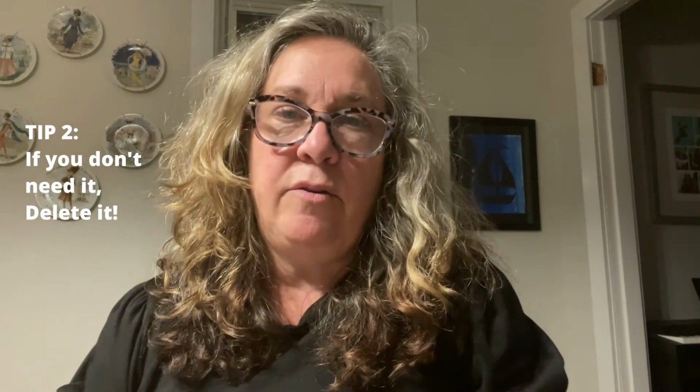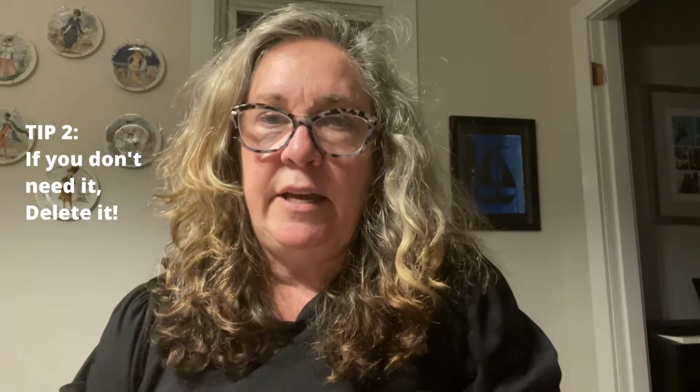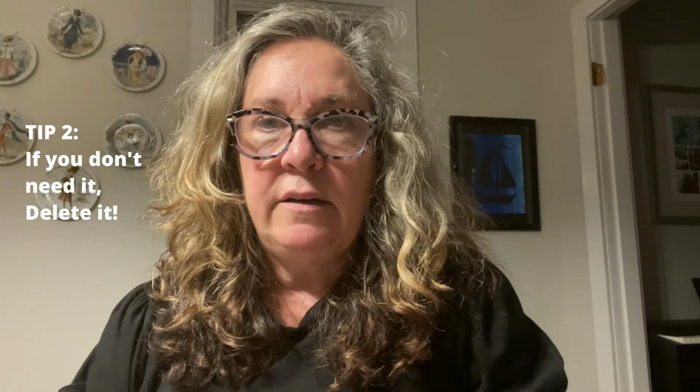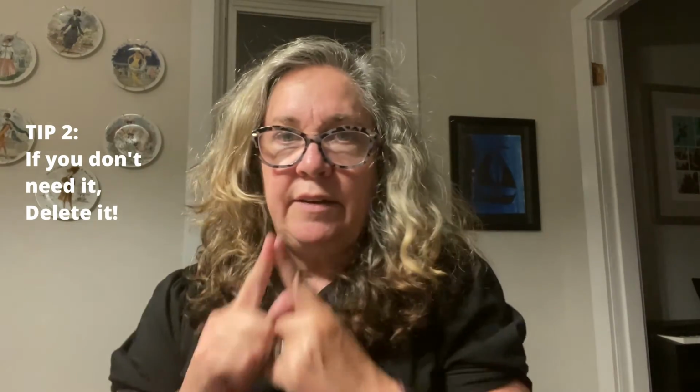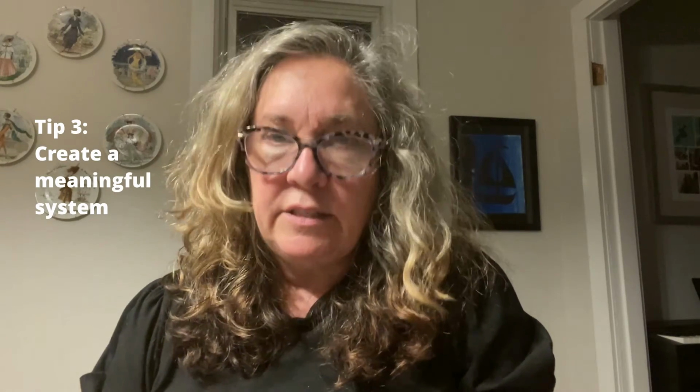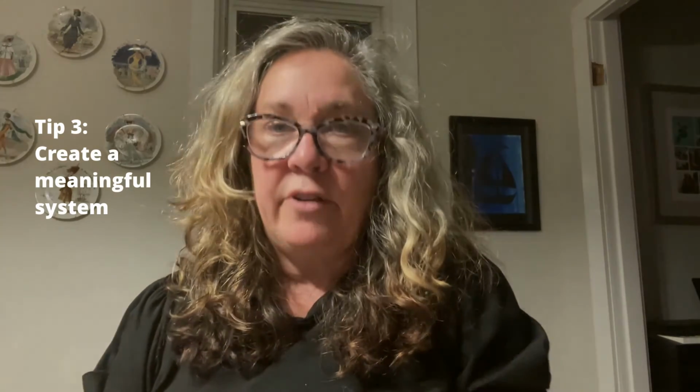My second tip is when either you take a picture, create a document, or read an email, decide immediately if you like the photo you took, you need to keep that document you created, or save that email you just read. If you don't need it, delete it. This is a step you can start right away. If this is the only thing you remember from this lesson, you will increase your productivity, decrease your clutter, and lessen your frustration. My last tip is to create a meaningful system for yourself.